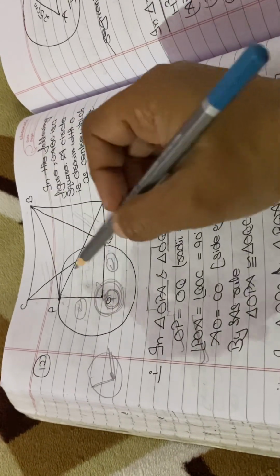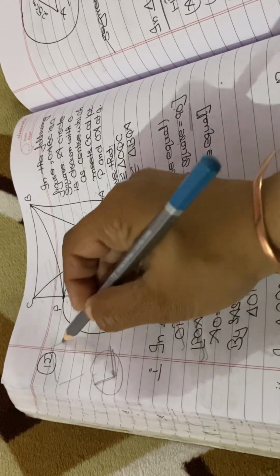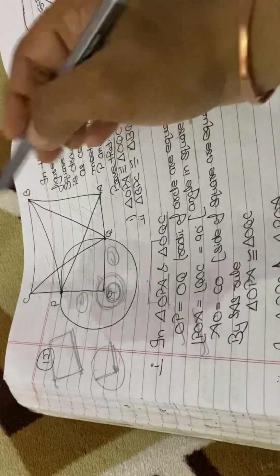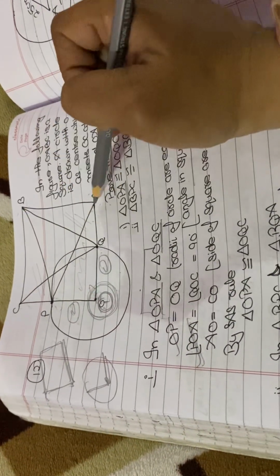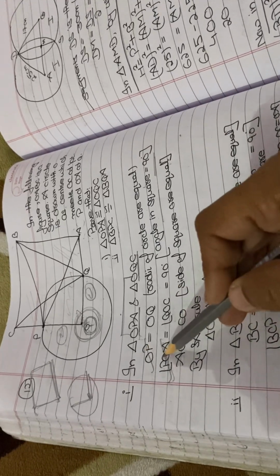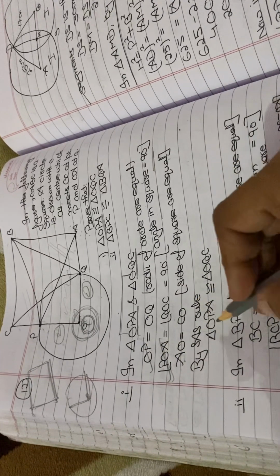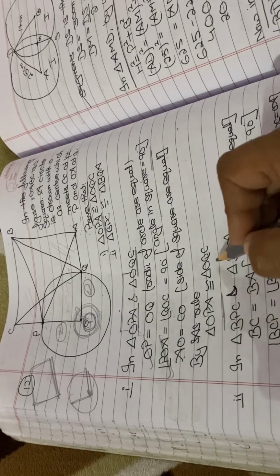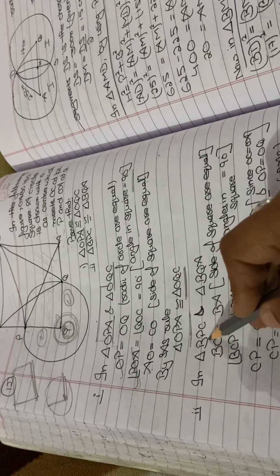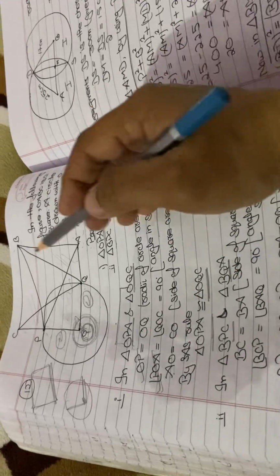Now OC and OA are sides of the square, and I know that all the four sides of a square are equal. That's why AO is equal to OC. Sides of a square are equal. So by the side angle side rule, triangle OPA is congruent to triangle OQC. Second, I have to move on to triangle BPC and BQA.